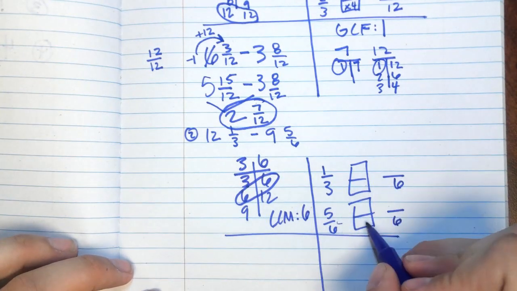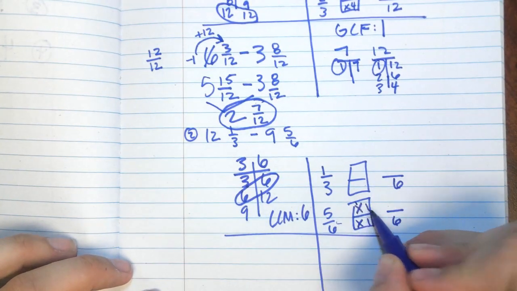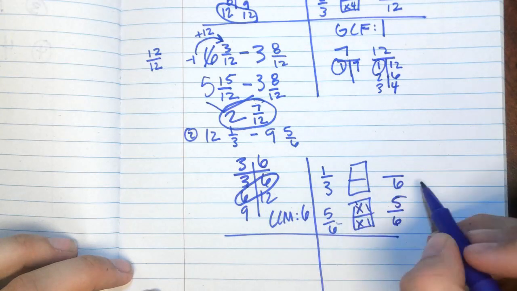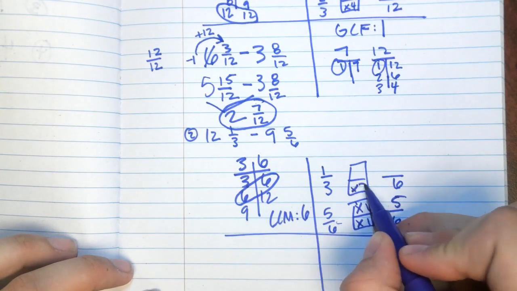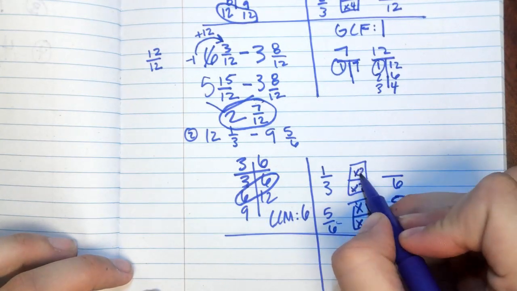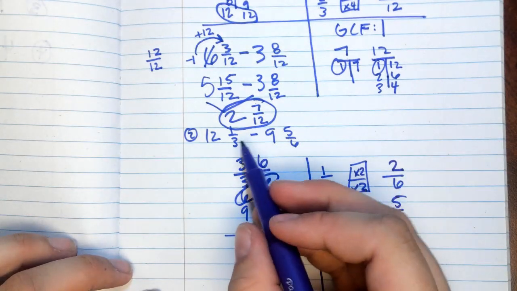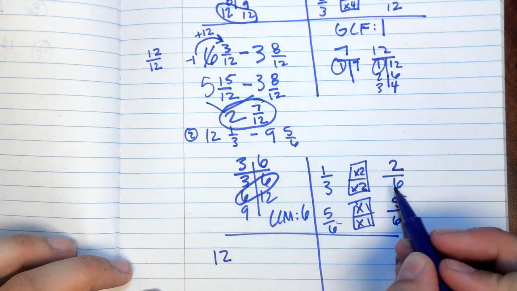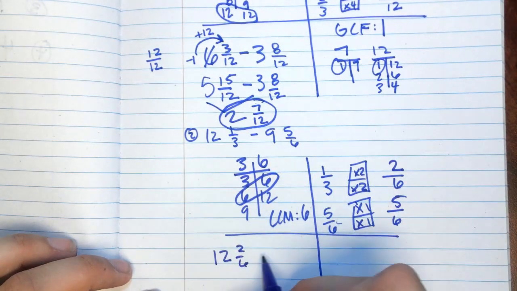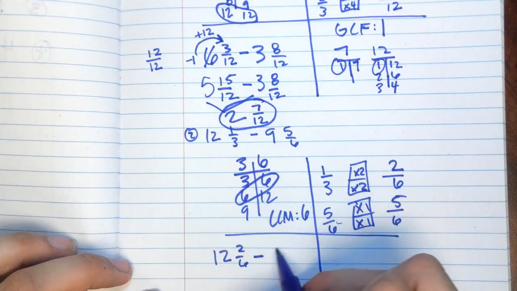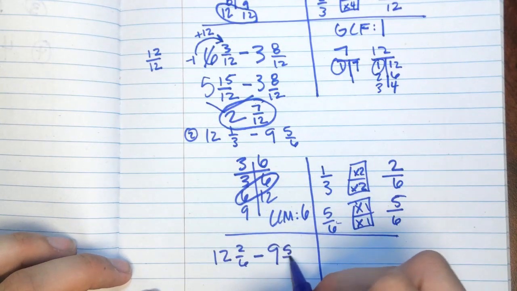In this case, I can tell that I just multiplied by 1. And for this one, I know that 3 times 2 is 6. So 1 times 2 is 2. Then I reattach my whole number, so 12 and 2/6 minus 9 and 5/6.